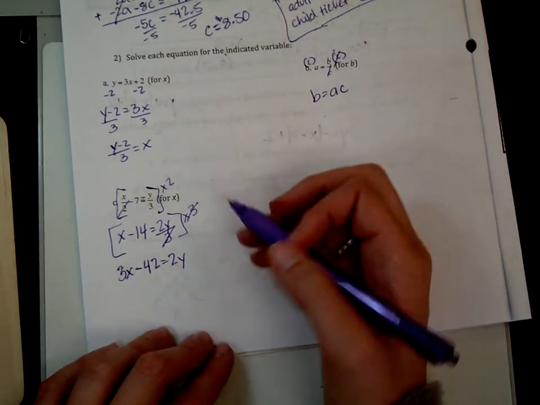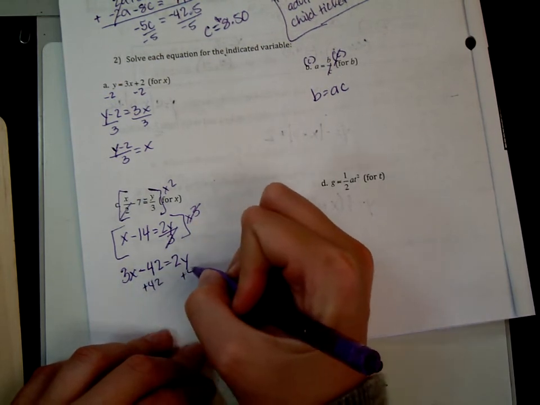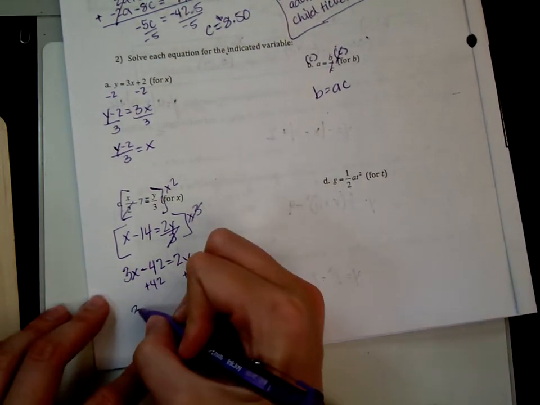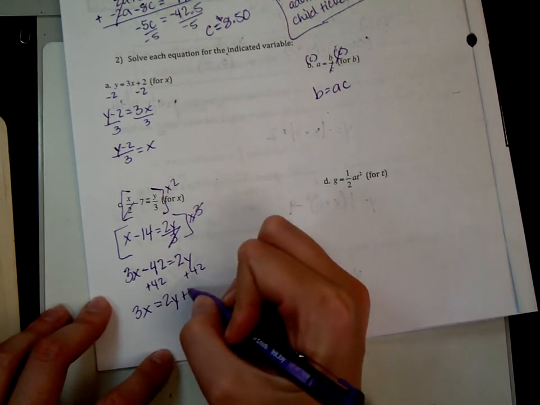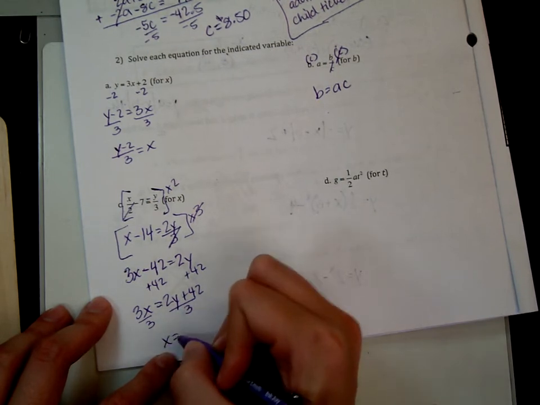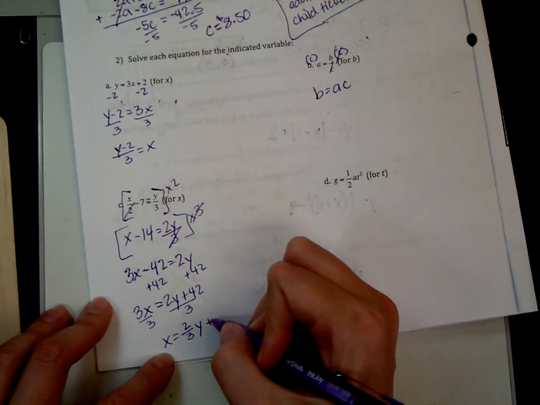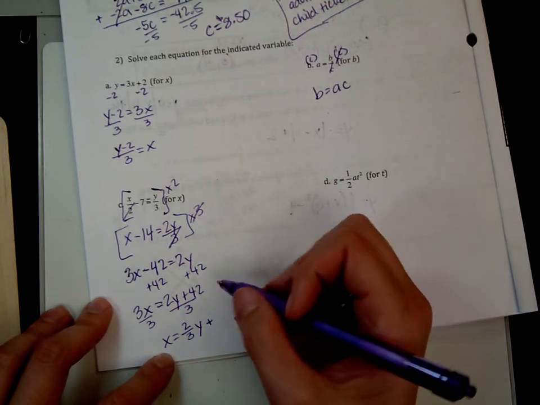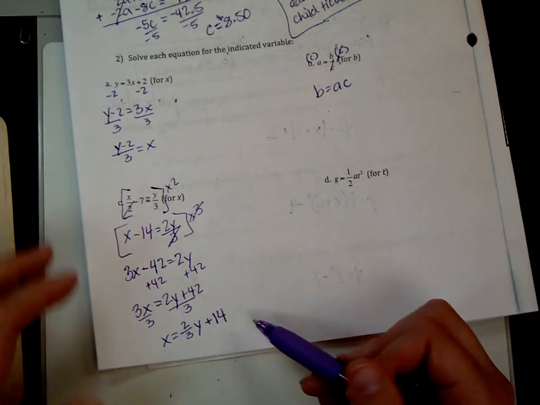We're solving for x, so we need to add 42 to both sides. So we get 3x equals 2y plus 42, divide by 3. We get x equals 2/3 y plus 14. 42 divided by 3 is 14.